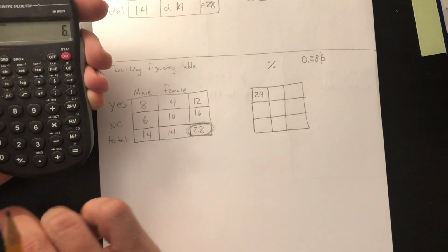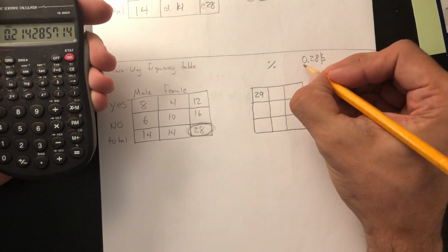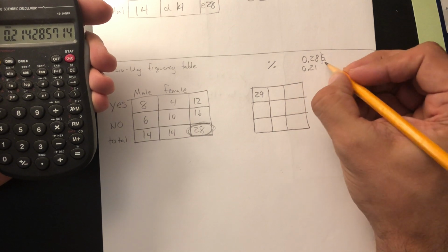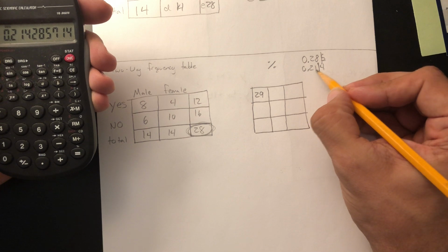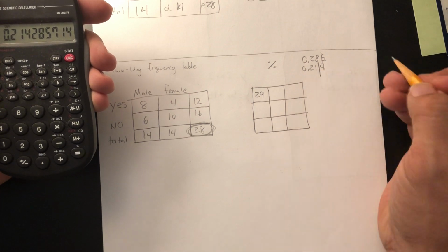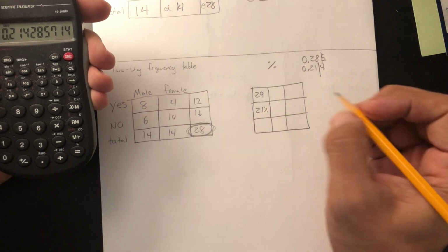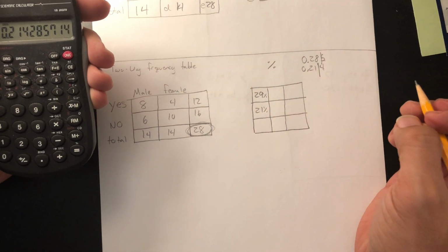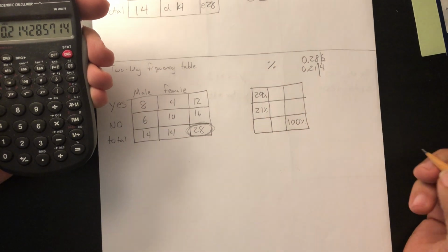Now you're going to do the 6 here, right? 6 divided by 28. That's going to give us 0.214. So I'm going to stop here. 21, this rounds it down, so it's just going to stay 21. So this is going to be 21% right here. Okay? These are percents in here. This one that's circled is 100%.